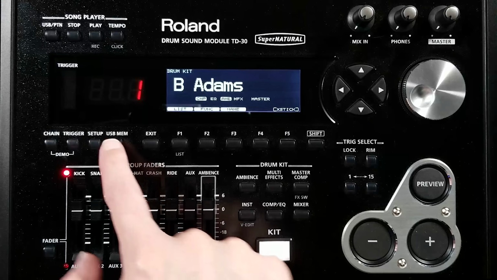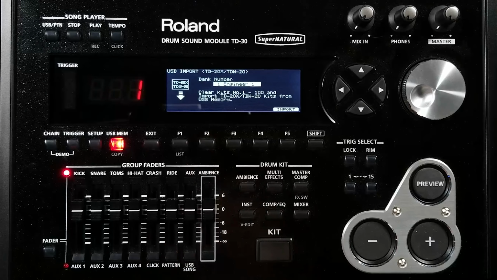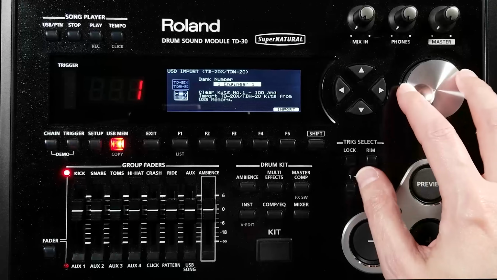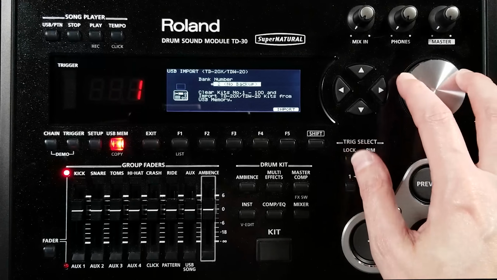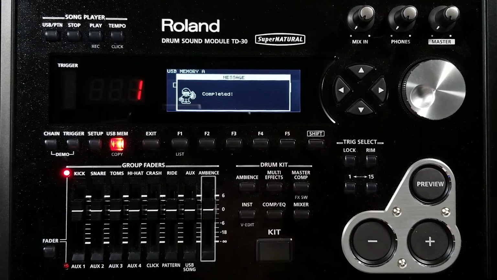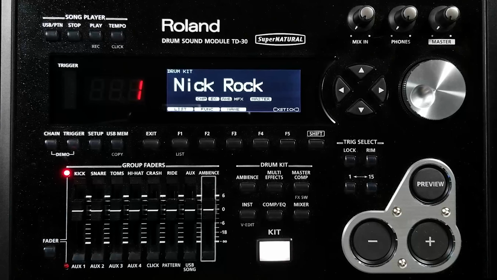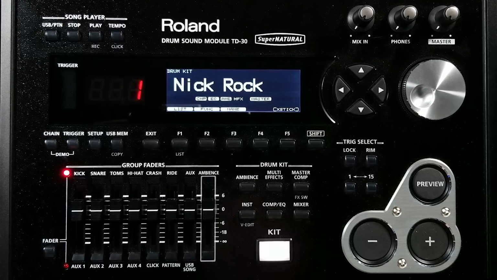So let's go back to our USB memory and try this second one. Import TD-30X. And on bank 1 already, engineer 1. If I go to bank 2, there was no bank 2 for 20X. We'll go ahead and import that and execute it. And then we will check the kit. And there is Nickelback, the worst band in history. So let's go ahead and head back to the computer because it was really that simple. Those steps couldn't be any quicker.